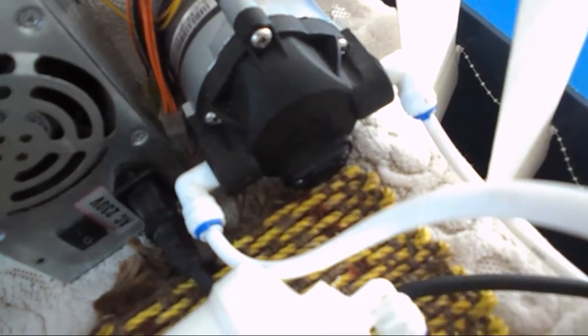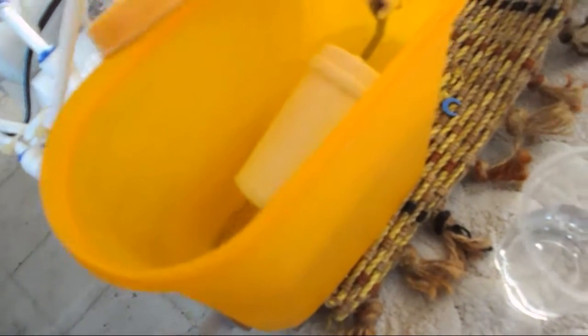The pump is also working. You can see the water came out from there. Whenever the level gets high, it will automatically switch off. Now you can see the water turned off and the cycle is done.